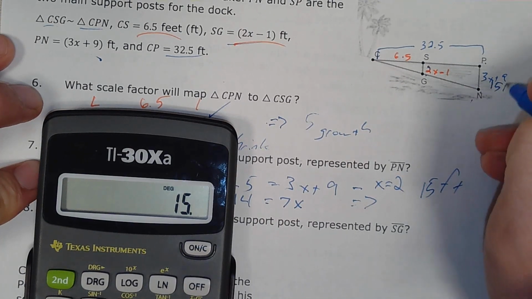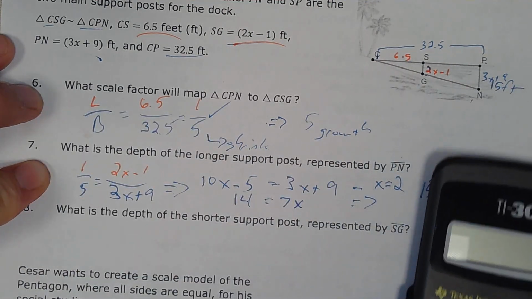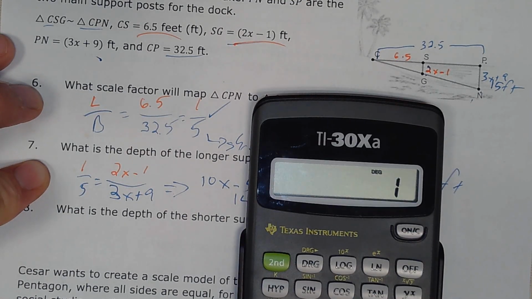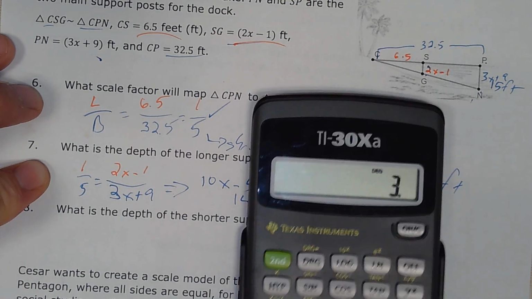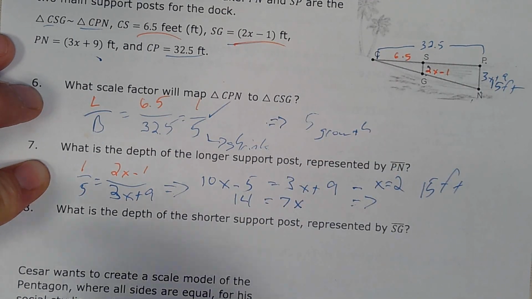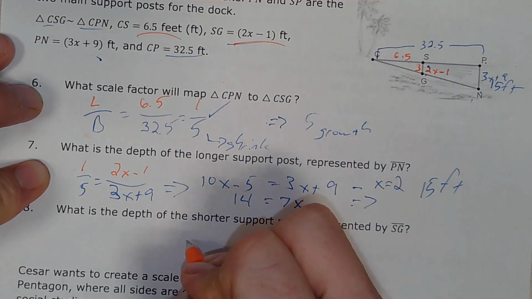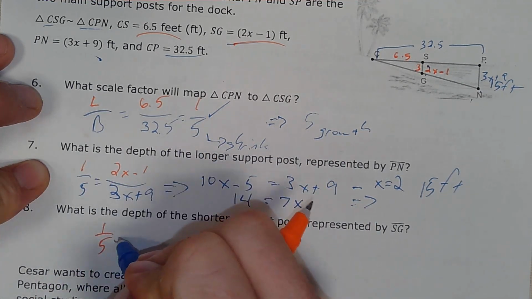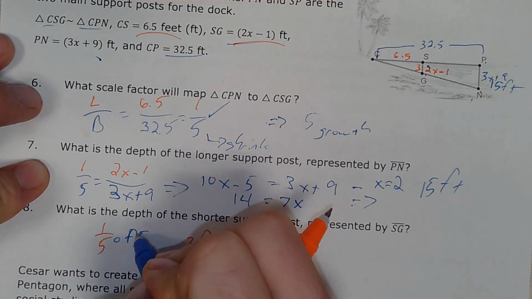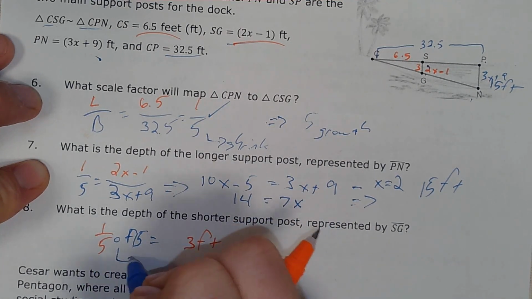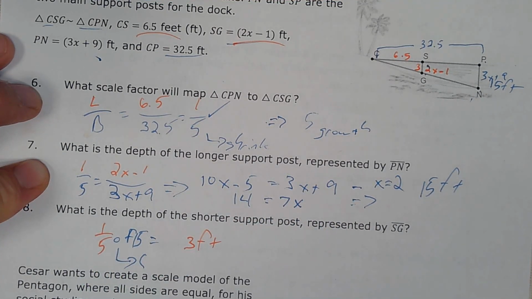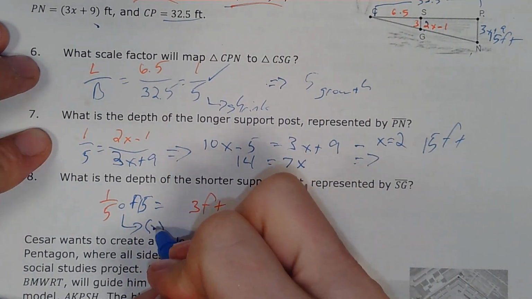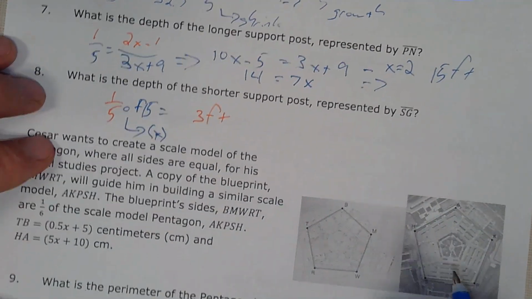That's 15 feet. And then if that's 15 feet, 1/5 of 15 is 3 feet. For the shorter one, it's 3 feet. 1/5 of 15, "of" is a symbol, by the way. If you're ever using "of," it means multiplication. All right, so there's that one.